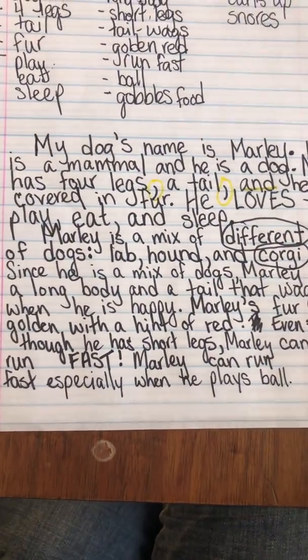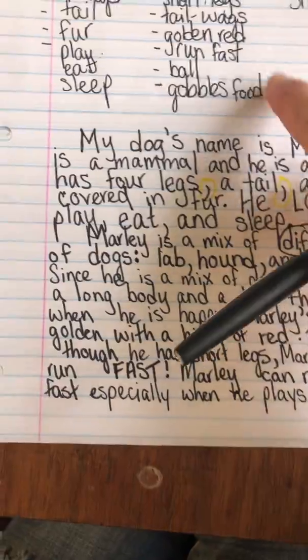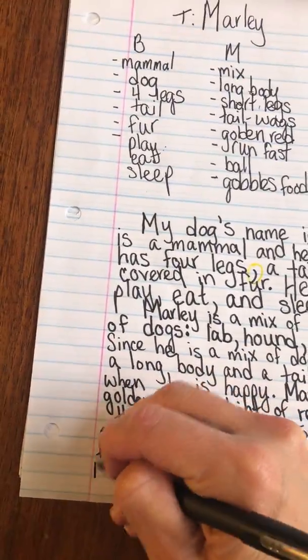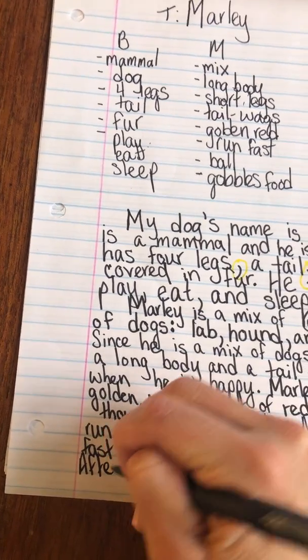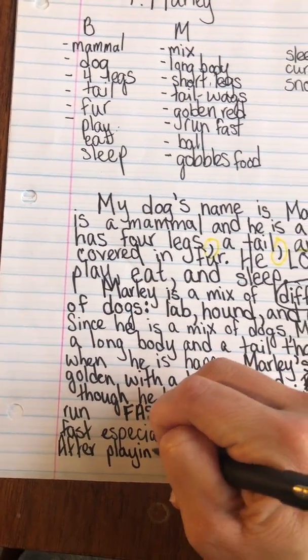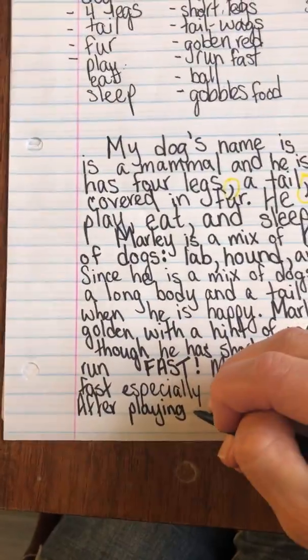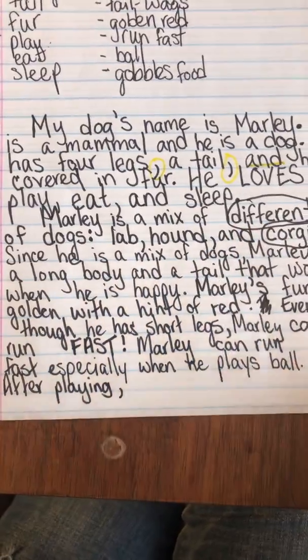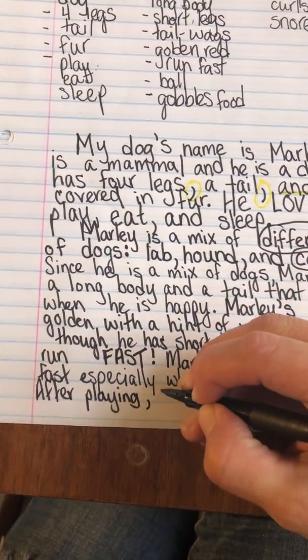And now when I get to the last part of this, I can say that after playing, this is another little opener phrase, a transition. I know some of you have learned those a little bit here and there.